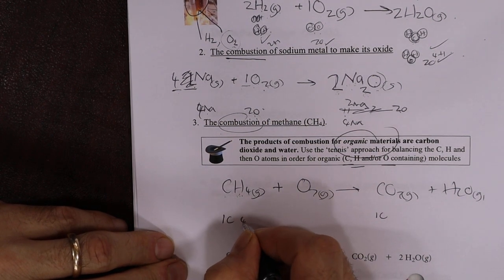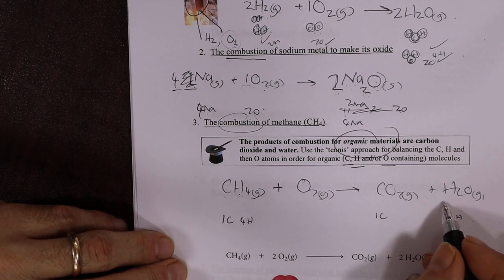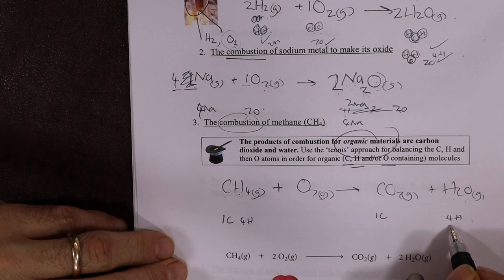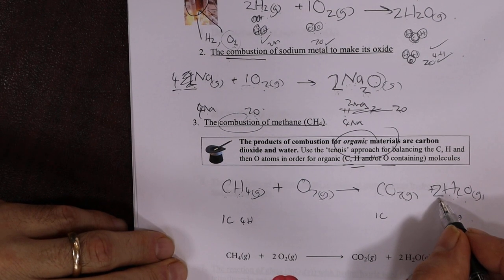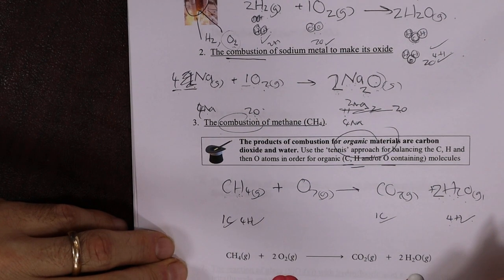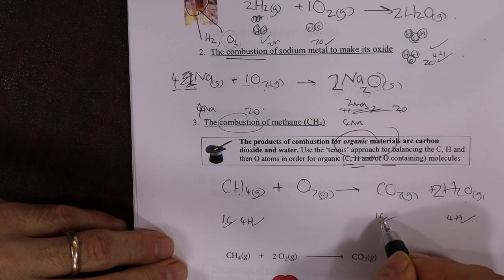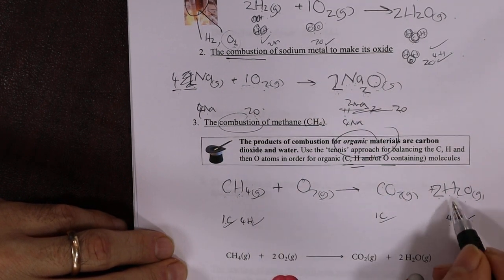Hydrogen's next. For hydrogen, I need 4 hydrogen. The only place hydrogen appears is in water, and there are 2 hydrogens per molecule. So I need 2 molecules. 2 hydrogens inside, 2 molecules, 4 hydrogens altogether. Interesting. So now what we've got to do is balance the number of oxygens. We've got the right number of carbons, 1 each side. We've got the right number of hydrogens, 4 each side.